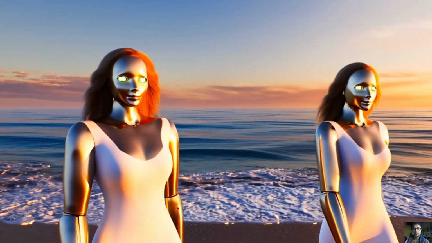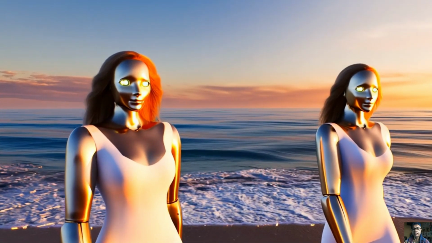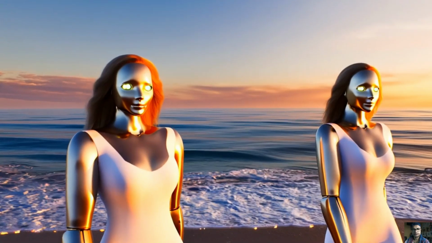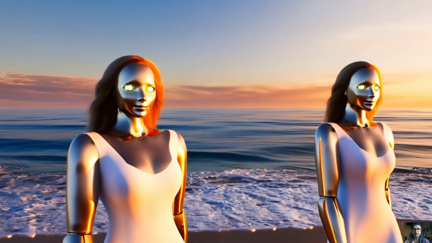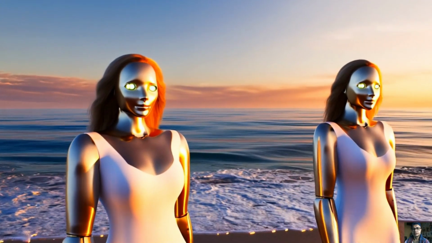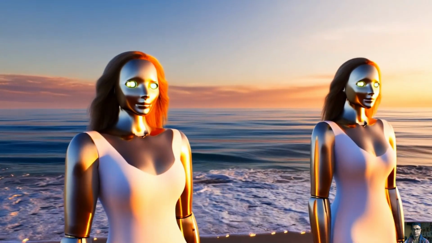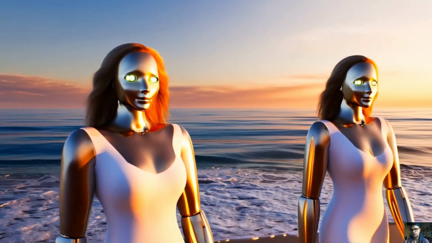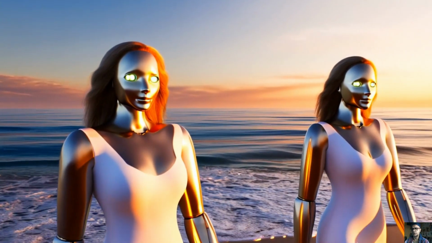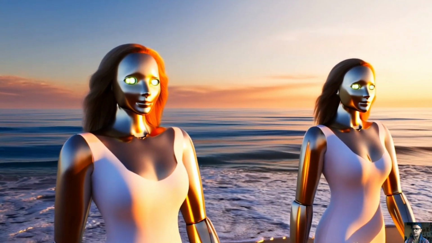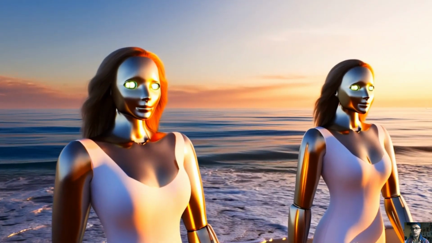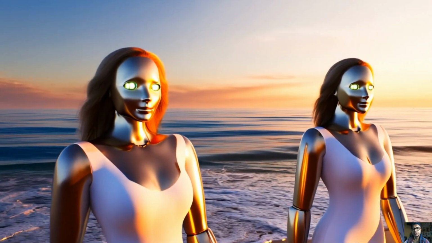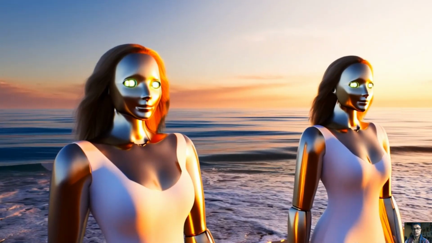Sixthly, balance recovery. In the real world, unexpected disturbances are common. A nudge, a slippery surface, or an uneven step. GRF analysis helps in designing control systems that enable robots to detect and react to these disturbances, recovering balance and preventing falls. Seventhly, center of mass COM analysis.